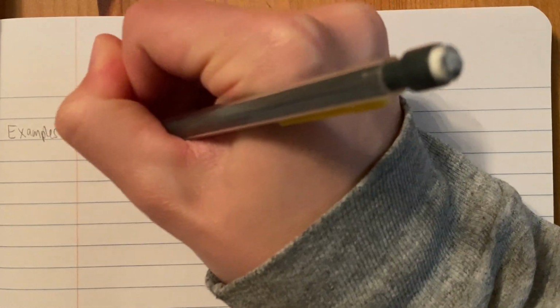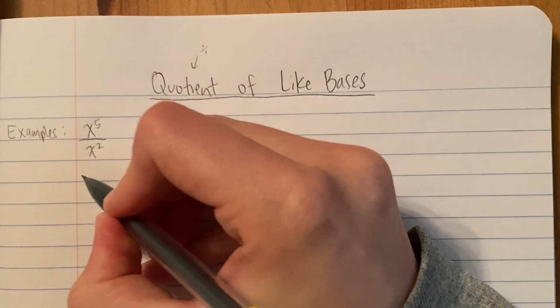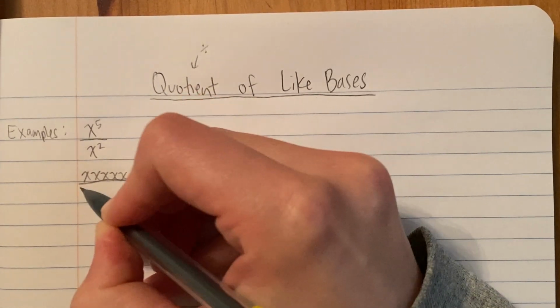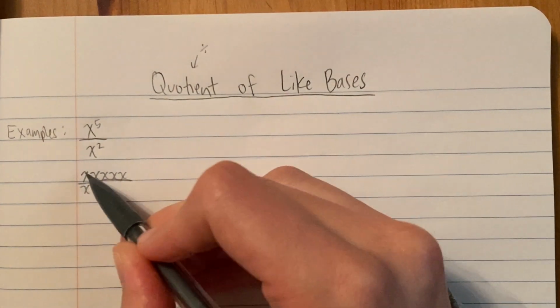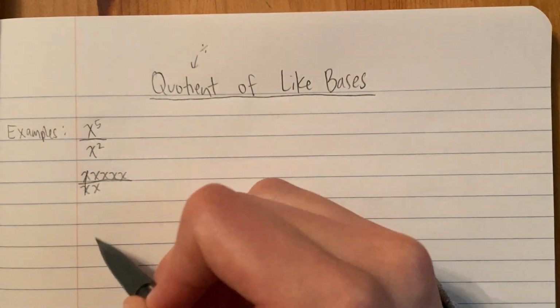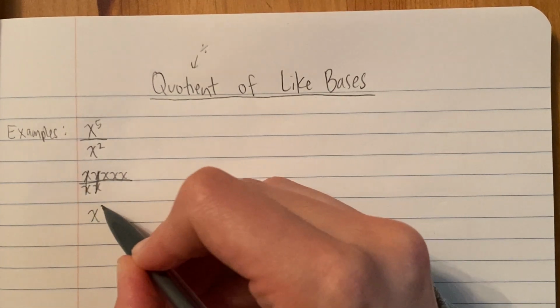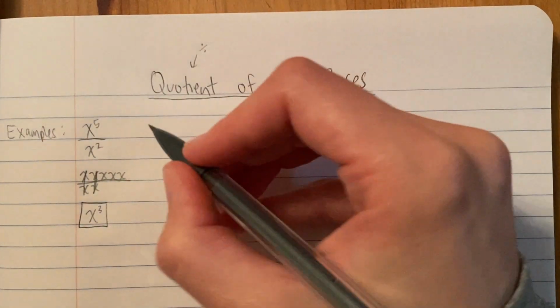So here's x to the 5th over x to the 2nd. Let's talk about what this means. This is x to the 5th over x to the 2nd. Well, what happens here? This is x divided by x, that's 1. You don't write that. X divided by x, that's 1. You don't write that. So this just becomes x to the 3rd.